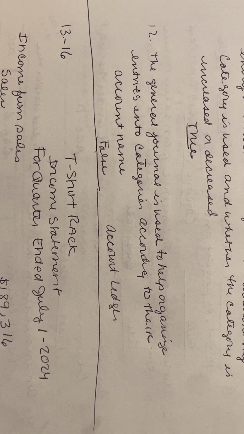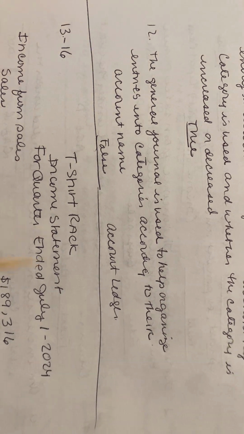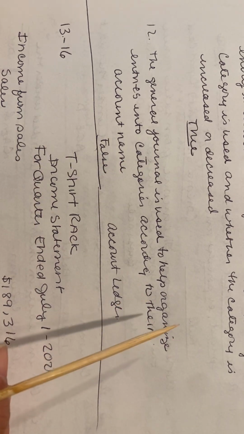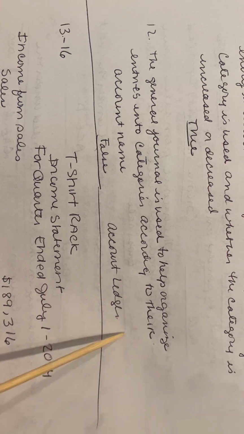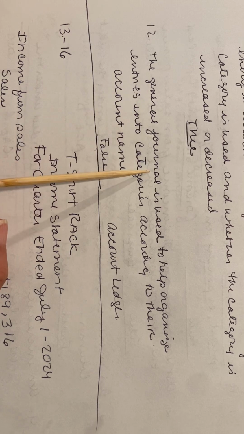Number 12, the general journal is used to help organize entries into categories according to their account name. No, not according to their account name. A general journal just has all the different entries, one debit, one credit, what you're doing every day, just your journal. And that journal is put into a ledger. So your general journal is not the ledger.